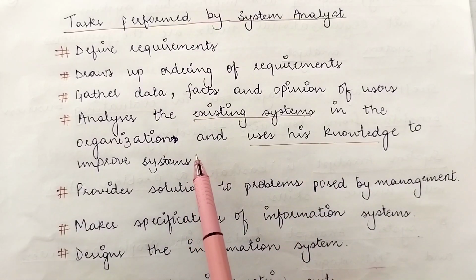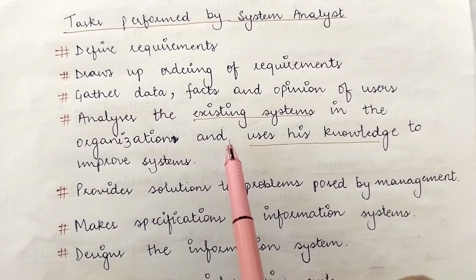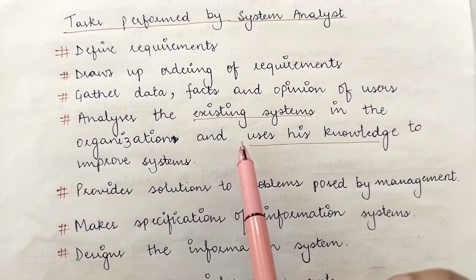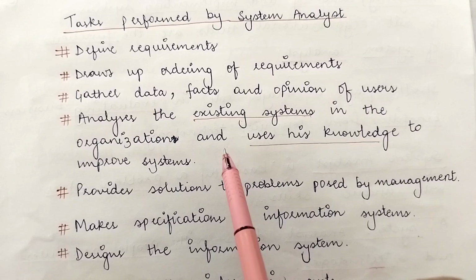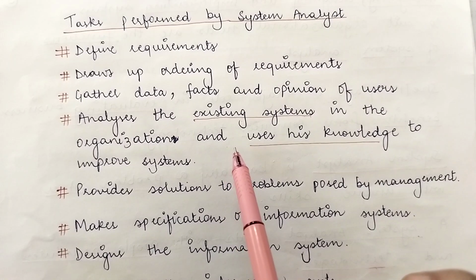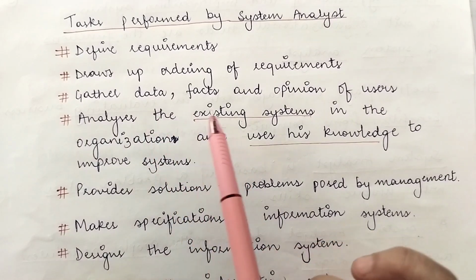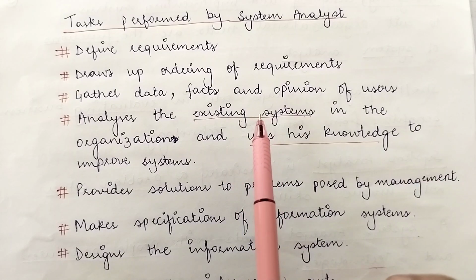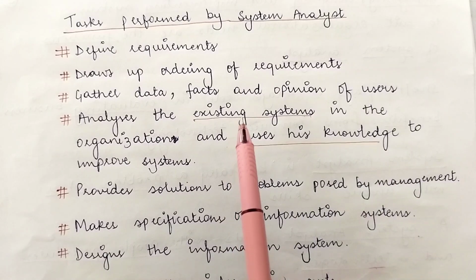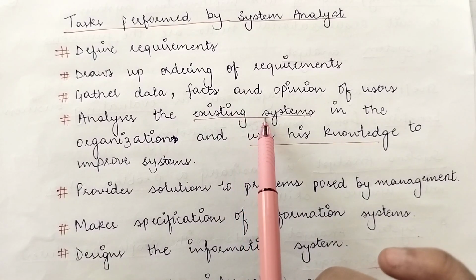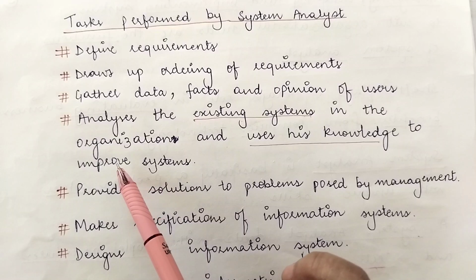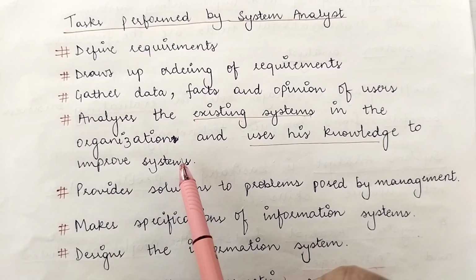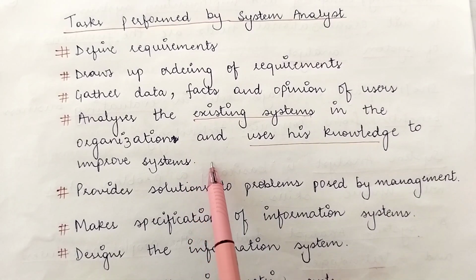Obviously, in the presence of an existing system, if a client has come up with the proposal of a new system, that means there are some drawbacks or limitations in the existing system. Now, before the new system is designed, the system analyst analyzes the existing system, and then after the analysis of this existing system, he uses his knowledge to know what are the drawbacks or limitations of the existing system so that he can improve the new system, so that those drawbacks or limitations do not exist in the new information system.